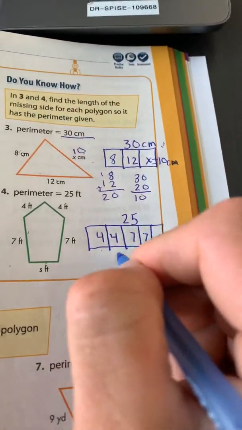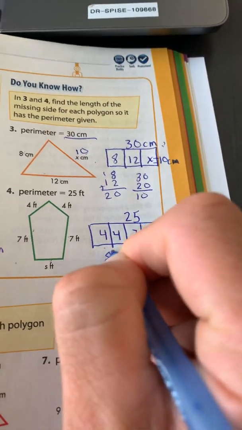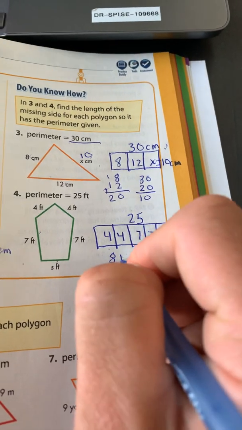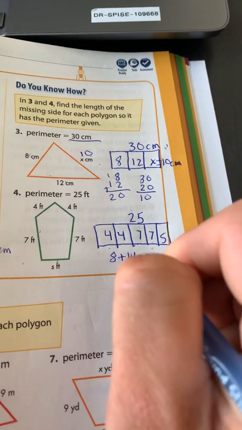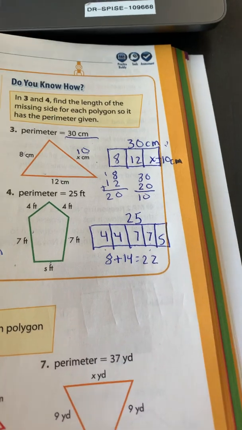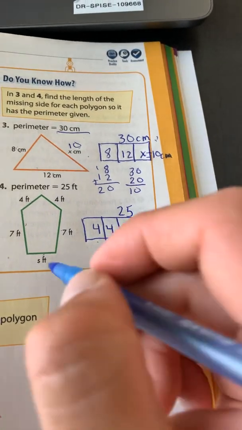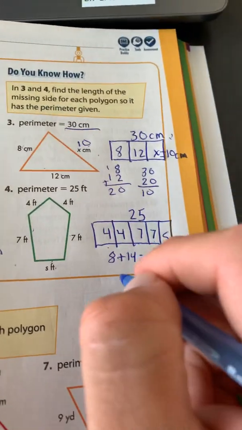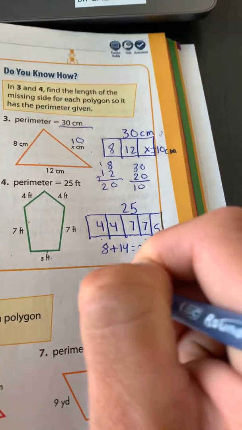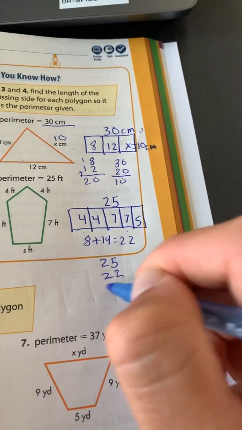What are we going to do with the 4, 4, 7, and 7? We're going to add them. We know 4 plus 4 is 8. We know 7 plus 7 is 14, so 14 plus 8 equals 22. But we know that 22 is not our answer. This doesn't look like 22 feet. So we have to do 25 minus 22.